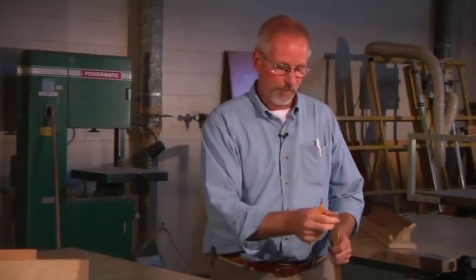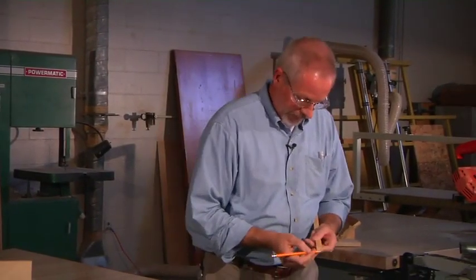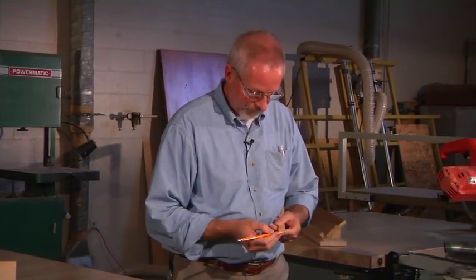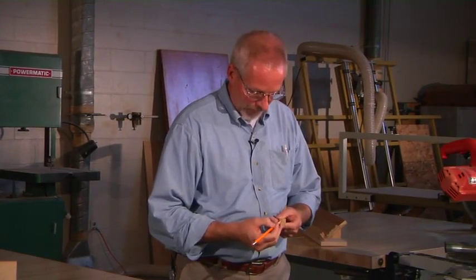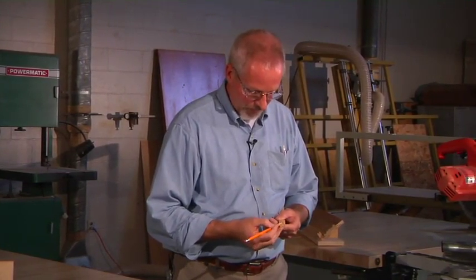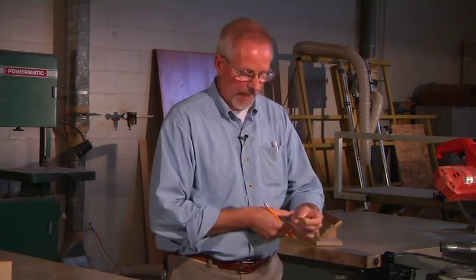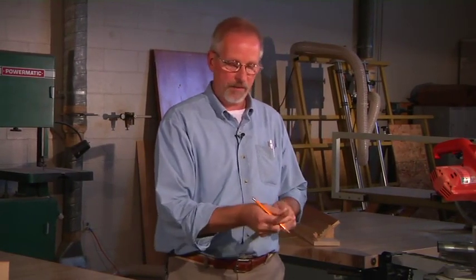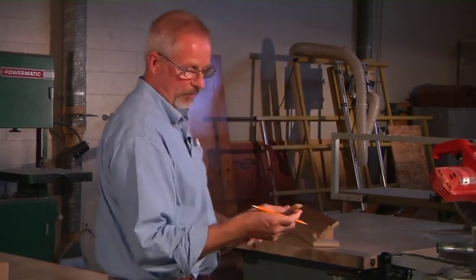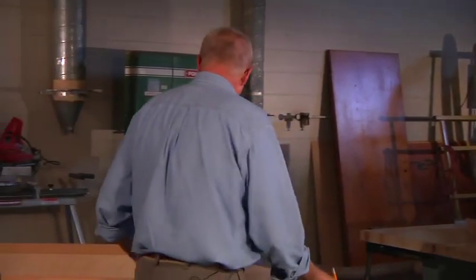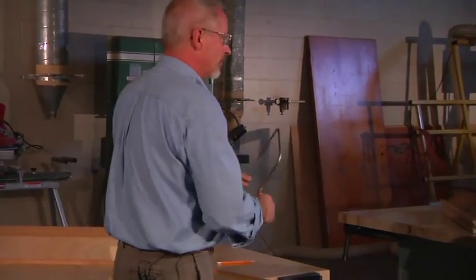One of the things that we do to make this a little easier is we can take a pencil and just kind of rub the edge of that pencil on that profile that was exposed there on our 45-degree angle. Then I'm going to go ahead and move on over to the table and show you how we start our coped cut.